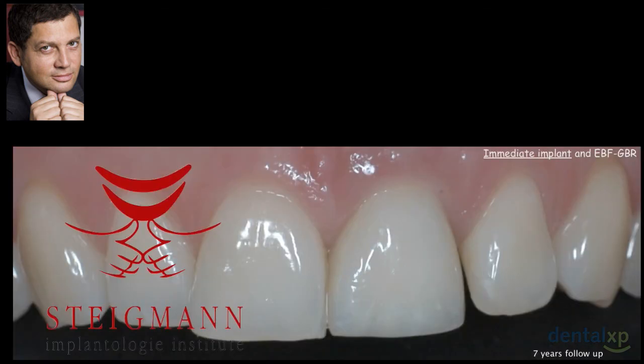After 7 years, we can observe this case, which was done with the help of aesthetic buccal flap, immediate implant placement with guided bone regeneration using the aesthetic buccal flap design, which we published 7-8 years ago.